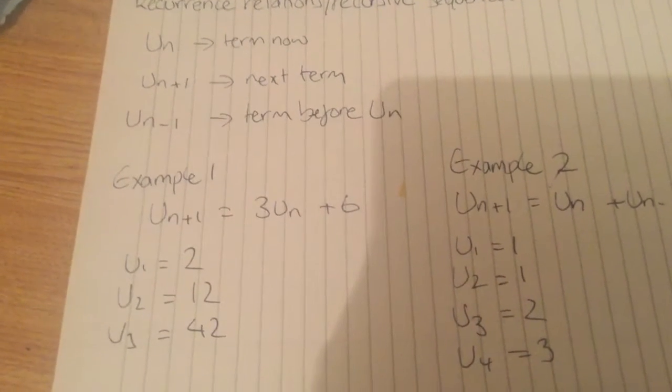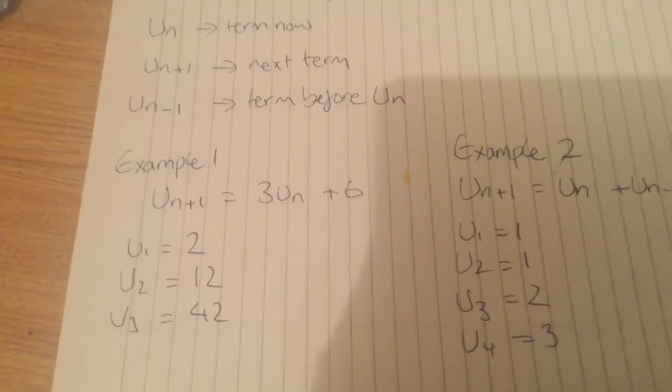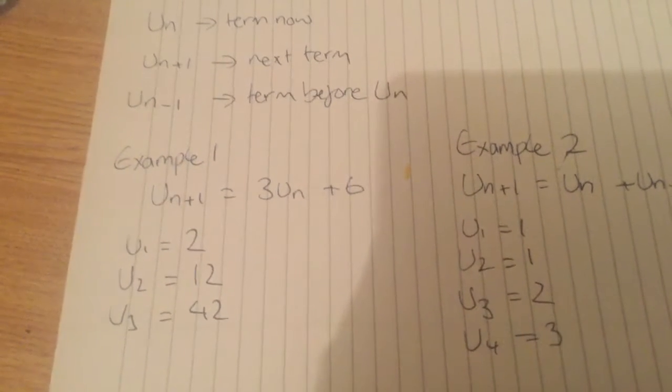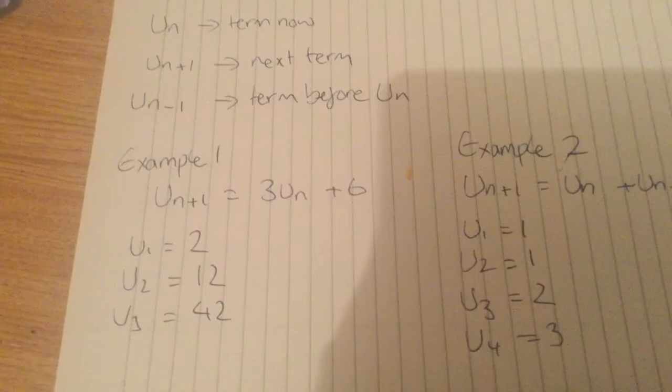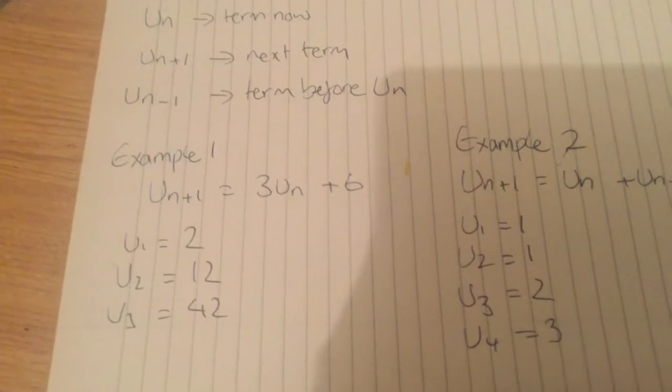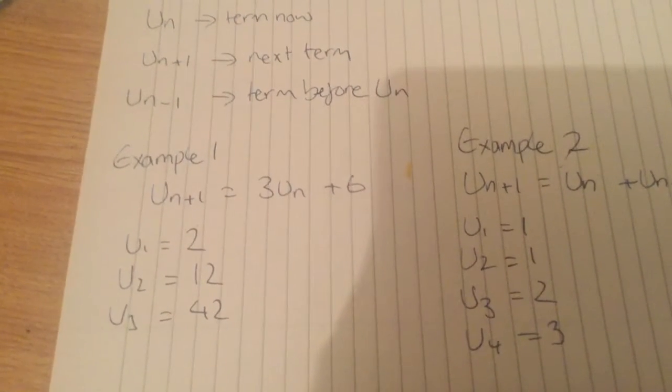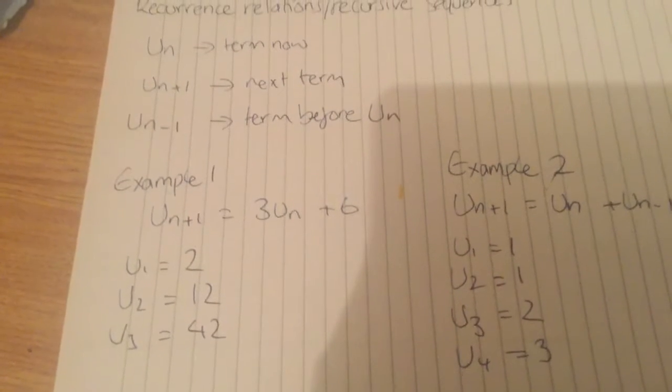So if u1 is 2, 3 times 2 is 6, 6 add 6 is 12, nice and easy. So if u2 is 12, and I wanted to find u3, 3 times 12 is 36, 36 add 6 is 42. So that's how that works, okay?